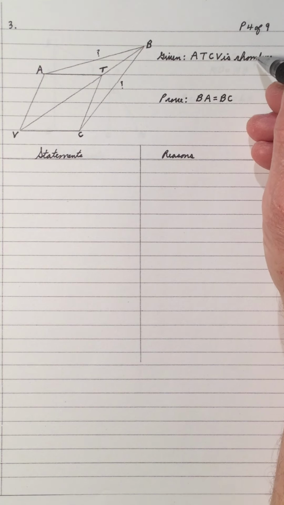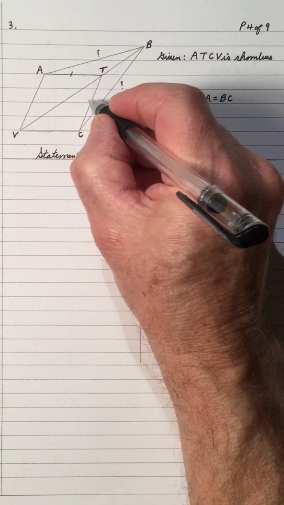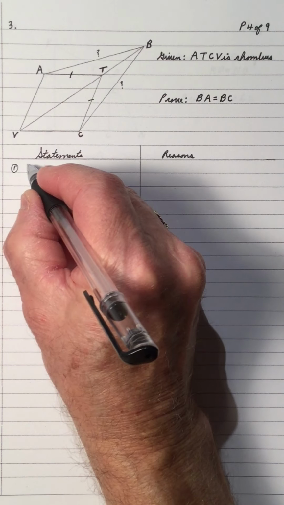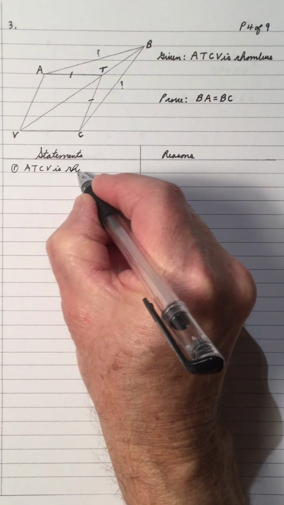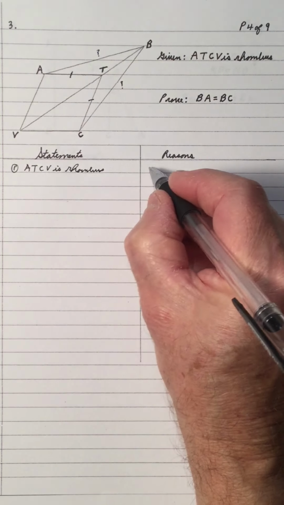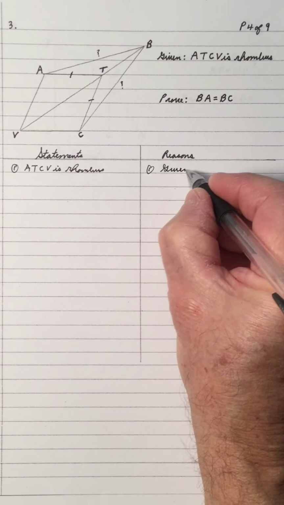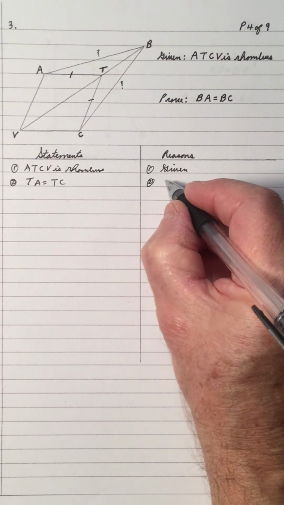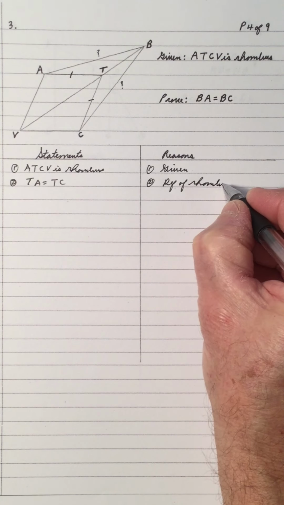So how do we use the properties of a rhombus? Well, the first thing I see in a rhombus is that these two sides are equal. So let's write down that ATCV is a rhombus. And that's a given. So we have that TA is equal to TC. Definition of a rhombus, which is all sides equal.